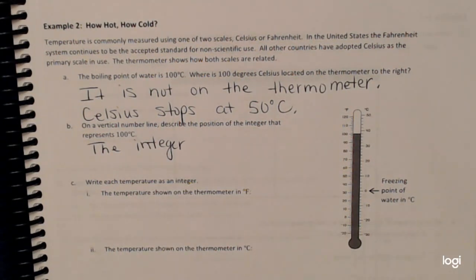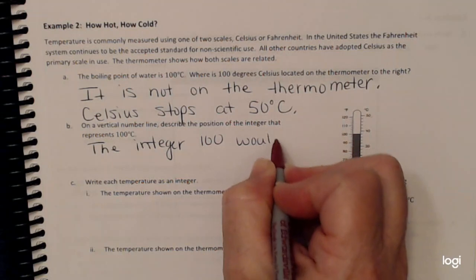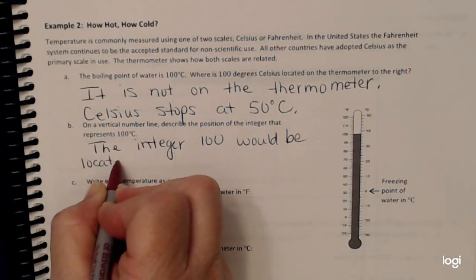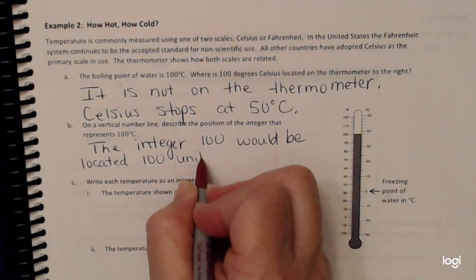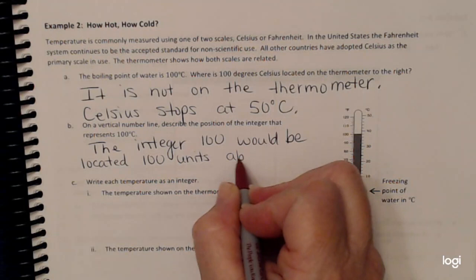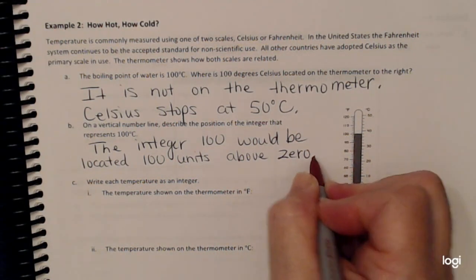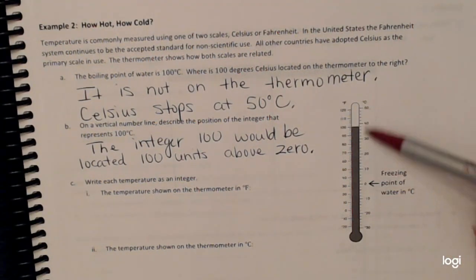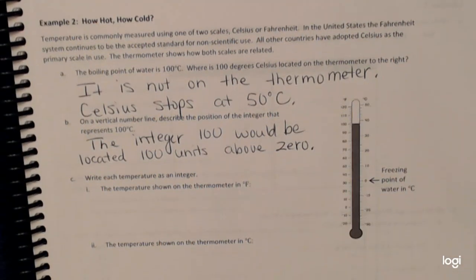Integer, okay, I'll let you write that down, 100 would be located 100 units above 0. Okay, so if I had 100 on here, it would be located 100 units above this 0. Okay, let's look at C.